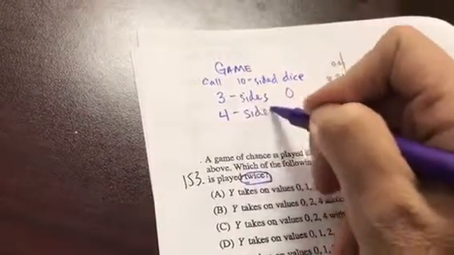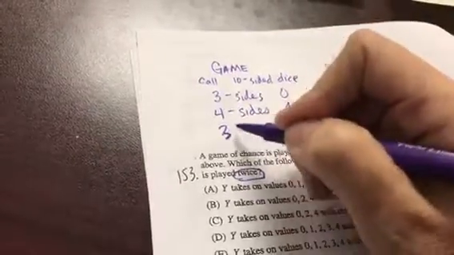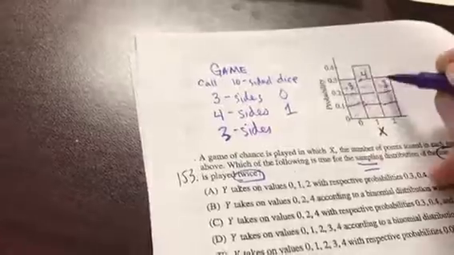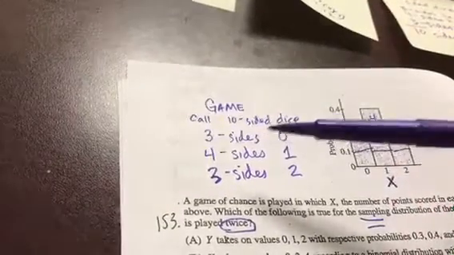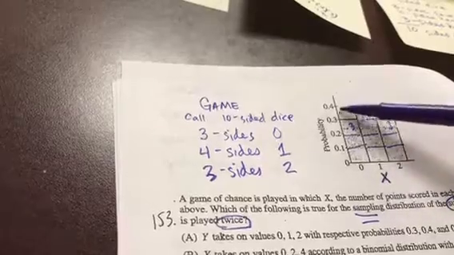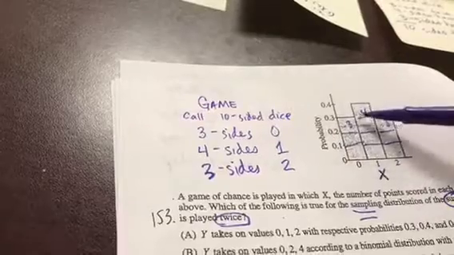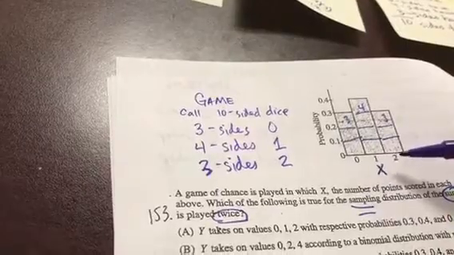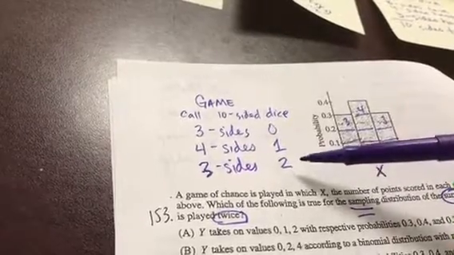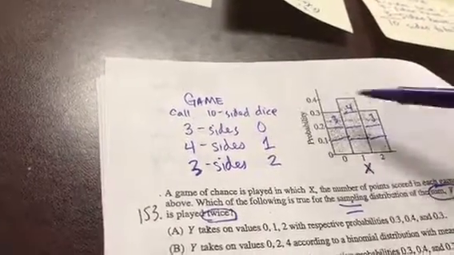4 of the sides have the number 1 on it, and 3 of the sides have the number 2 on it. So this would produce this probability outcome. 3 of the sides have a 0, so we would expect to get a 0 30% of the time. And 4 of the sides have a 1 on it, so we'd expect to get a 1 40% of the time, or 0.4. And 3 of the sides have a 2 on it, so we'd expect to roll a 2 30% of the time. All right.